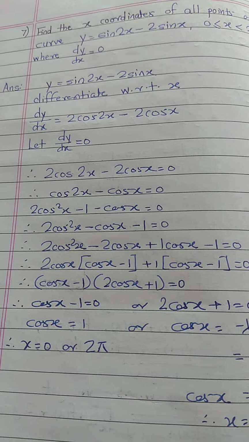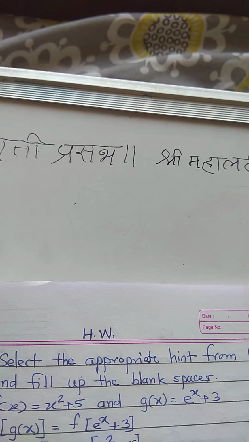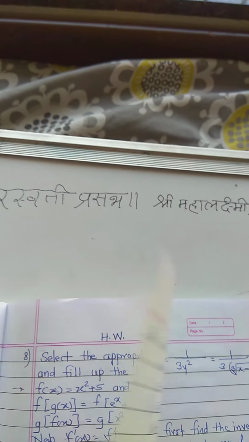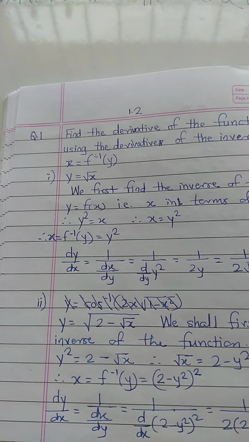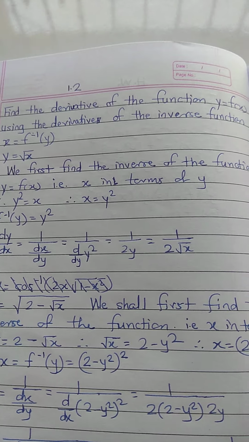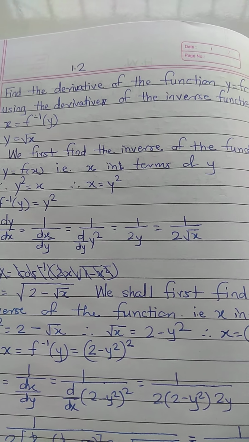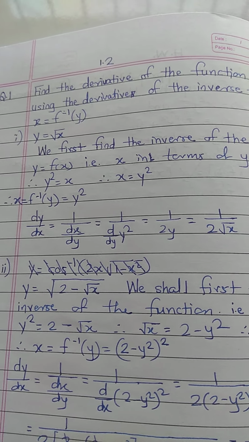Question number 8 is homework for you because it is the activity based question, should be solved by students. Now question number 9, sorry, it is exercise 1.2 now. Question number 1, find the derivative of the function y equal to f of x using the derivatives of the inverse function x equal to f inverse of y.